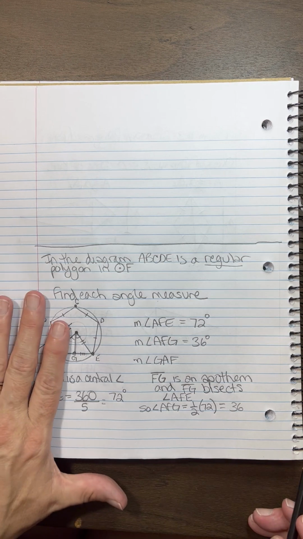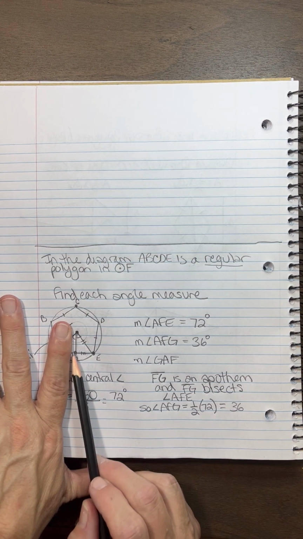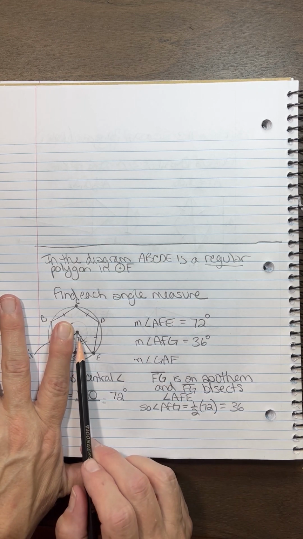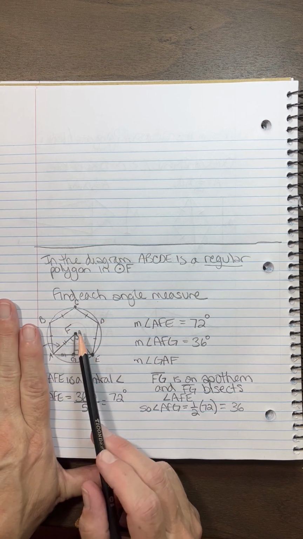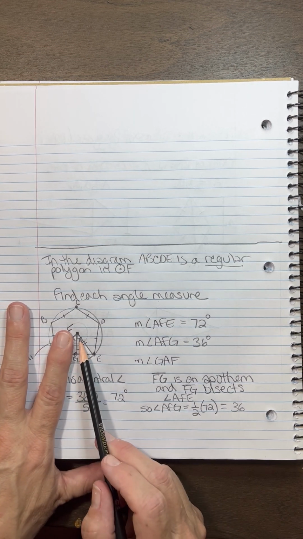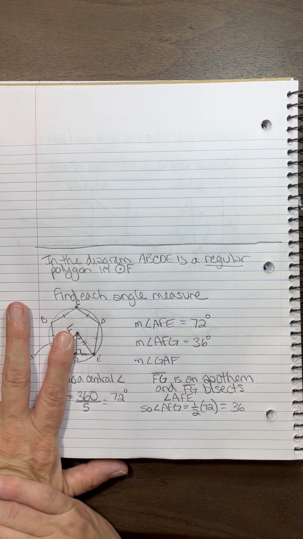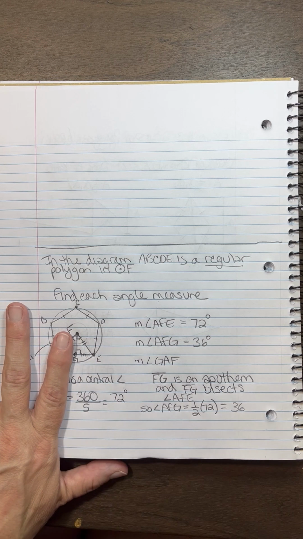And you're going to want to remember that, because what did we just create when we dropped that apothem down? We created a right triangle. So now you can figure out what that angle is, AFG or EFG, either one, so that you can use the trig functions in that right triangle to figure out the other angle or one of the sides, whatever you need.